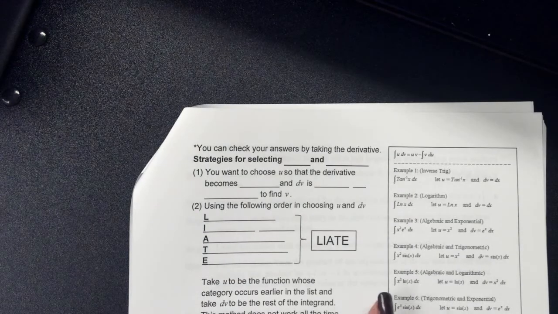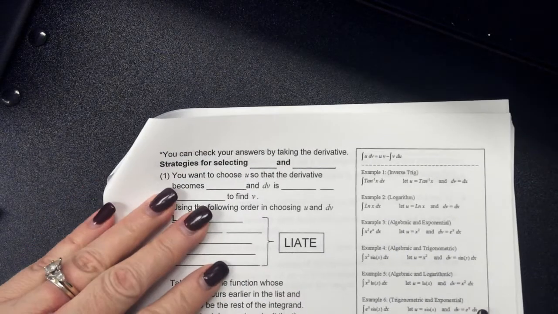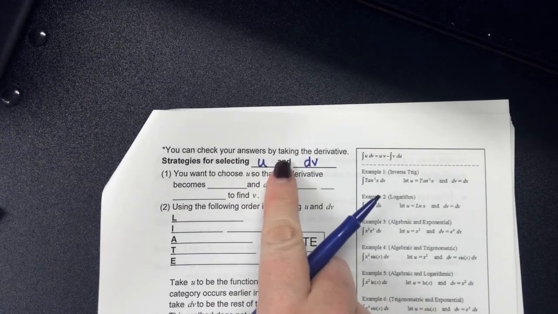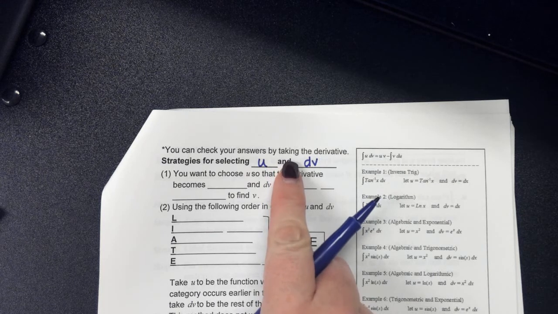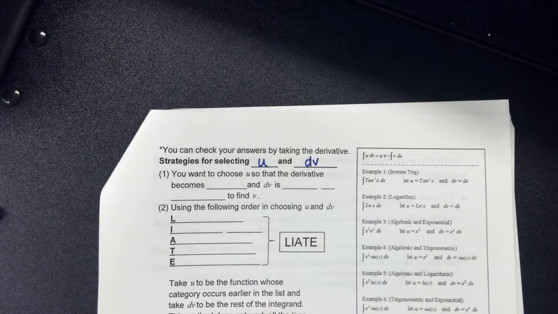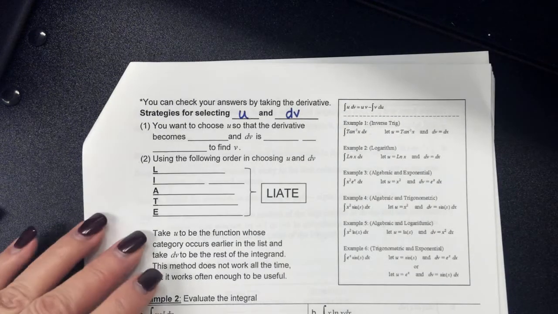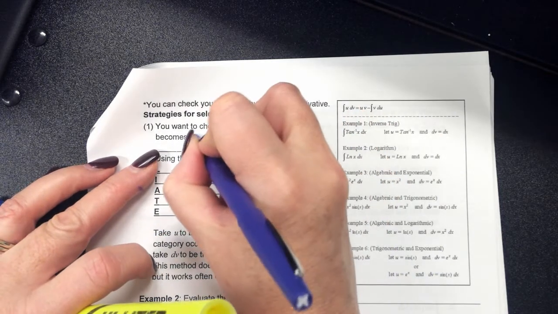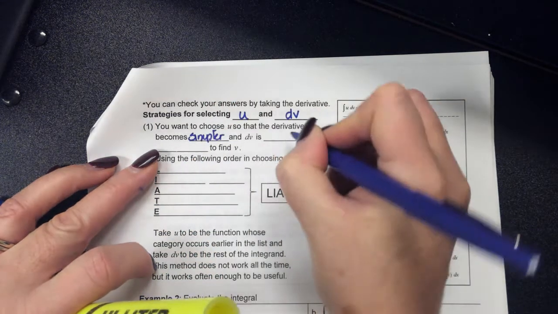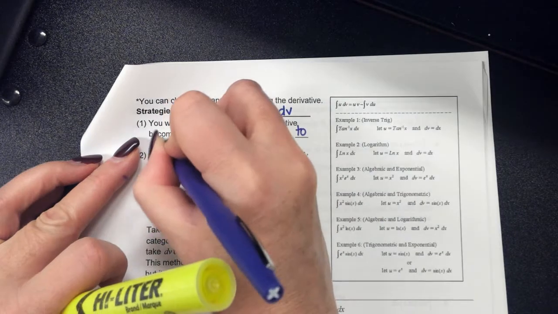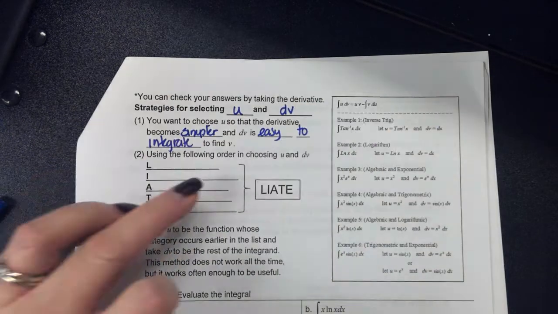So the strategy we have to be able to do is select which function is going to be u and which function is going to be dv. And remember, we can always check our answers after you do parts by taking the derivative. They're not going to tell you what u is going to be equal to and what dv is going to be equal to. We're going to have to figure that out. So what we want to do is make sure that u has a derivative that becomes simpler, and dv is easy to integrate to help us find v.